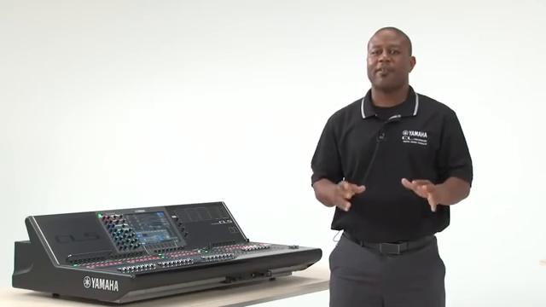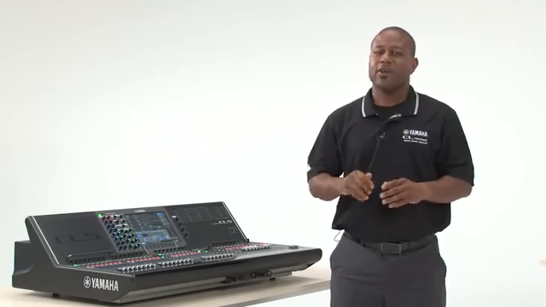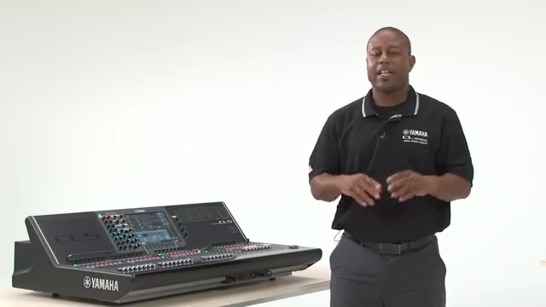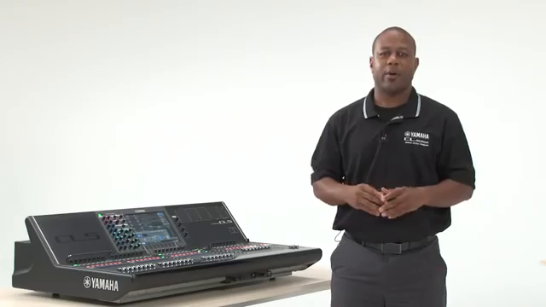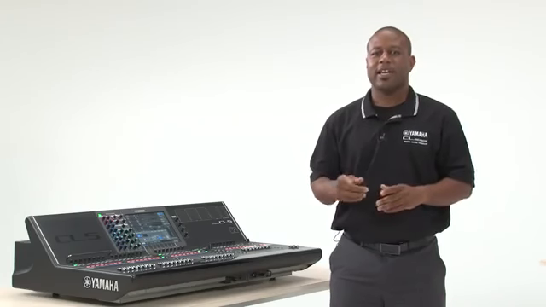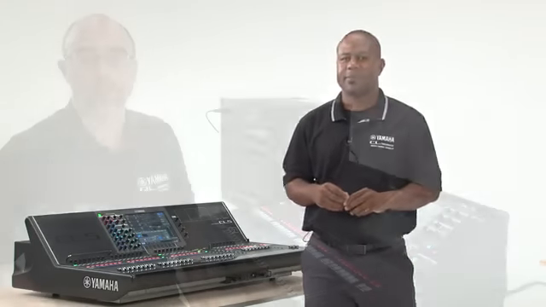It makes sure that the level on the network stays consistent no matter who adjusts the head amp. It's also good when using the window live for recording because the level to your network will remain consistent. Let's take a look at how we set up gain compensation.